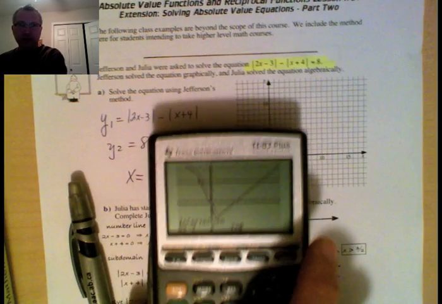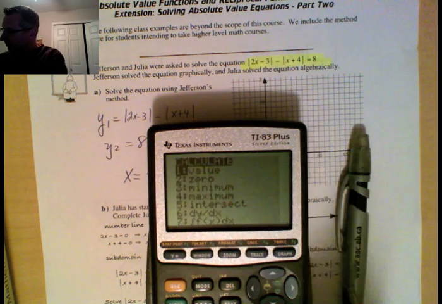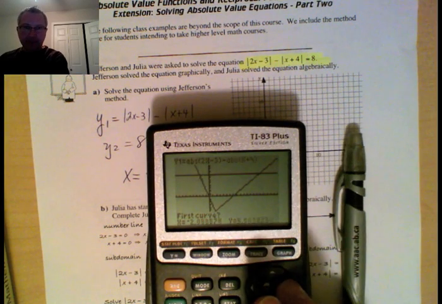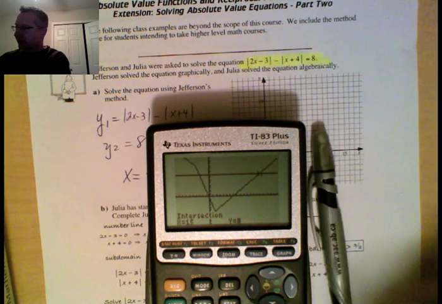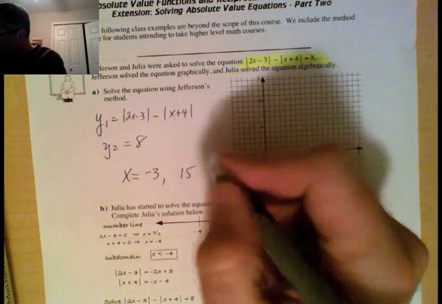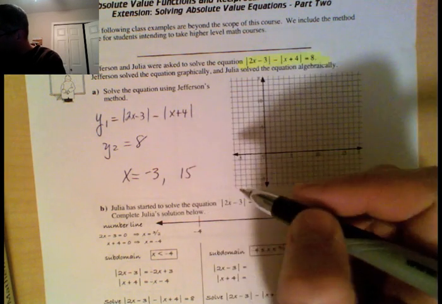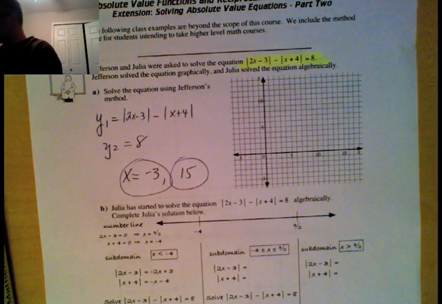Now we're going to go ahead and find our right-hand point of intersection. Scroll over to the right and then hit enter 3 times, and it tells us our x value of that point of intersection is 15. So we know our solutions to this situation are -3 and 15.